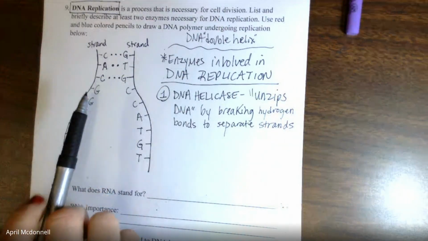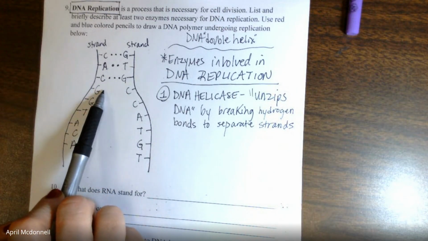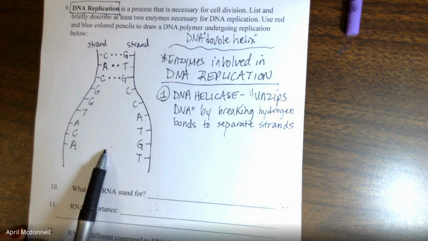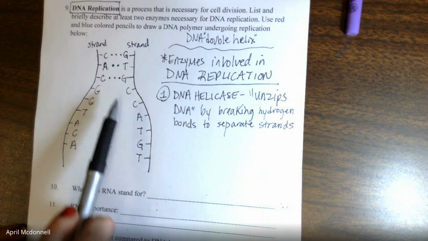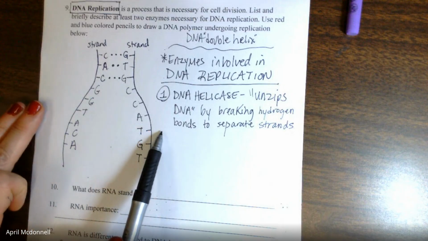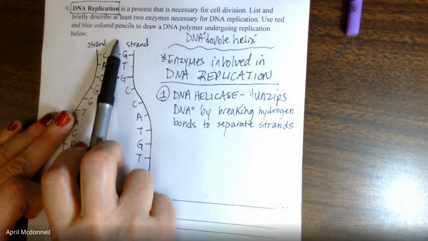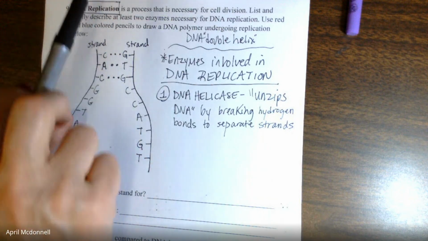So in this case, you see my G and C right here do not have a hydrogen bond. So it appears that DNA helicase has broken all the hydrogen bonds in order to separate the two strands here. DNA helicase will continue breaking all the hydrogen bonds for the entire DNA molecule.